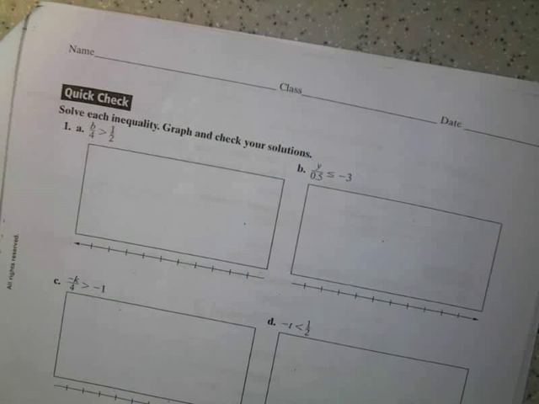You see several quick checks, and I think they stop, 1, 2, and 3. Please have those completed for the next time we get together.